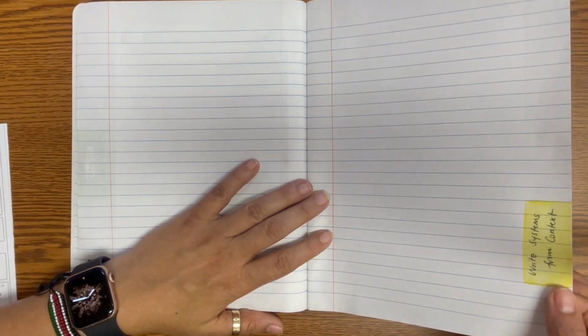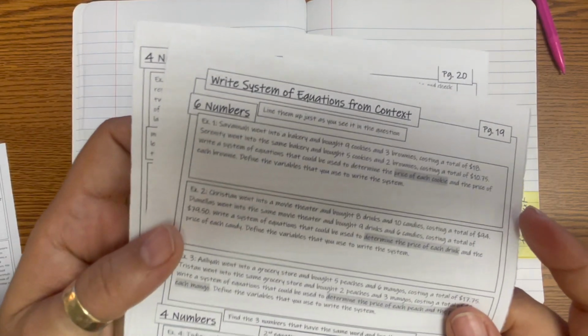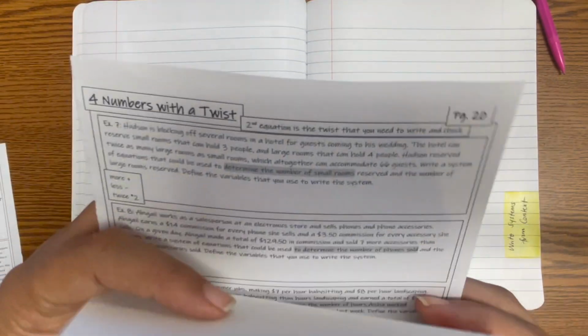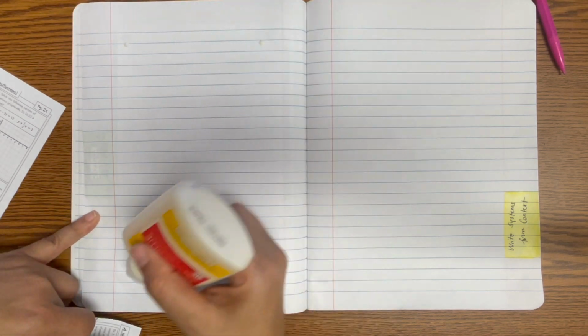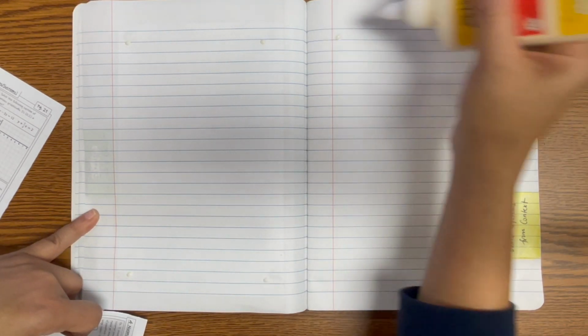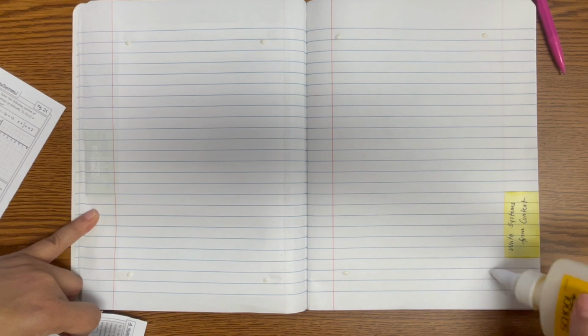Next one says write systems in context. So I should see my next two double pages. I write system in context. All right, so I'm ready. So again, stay away from this margin. Second line, second line. Just one dot with my glue.